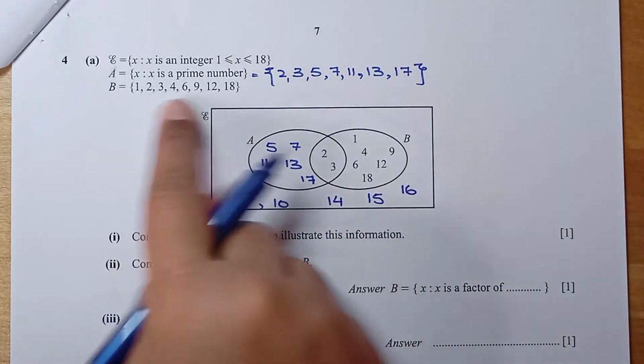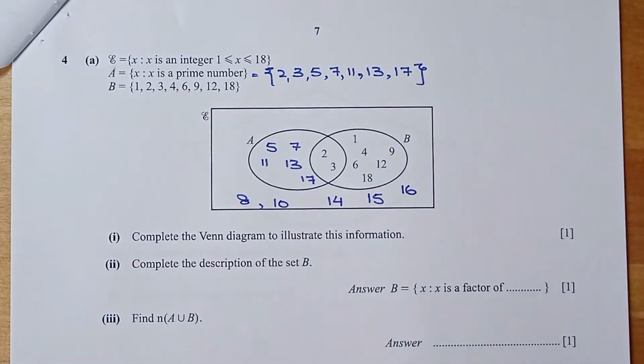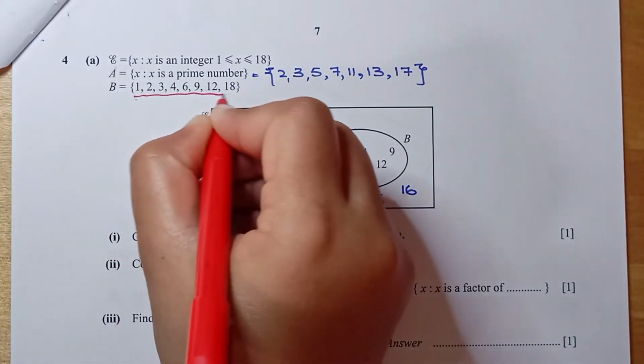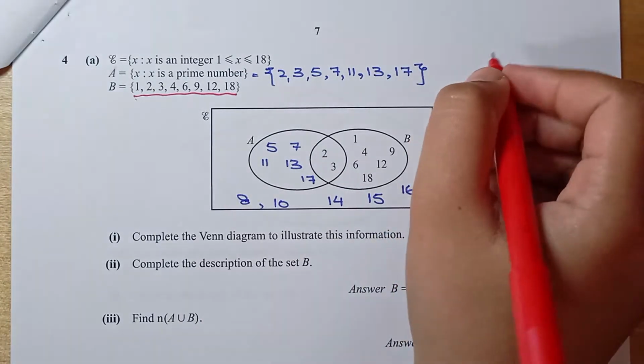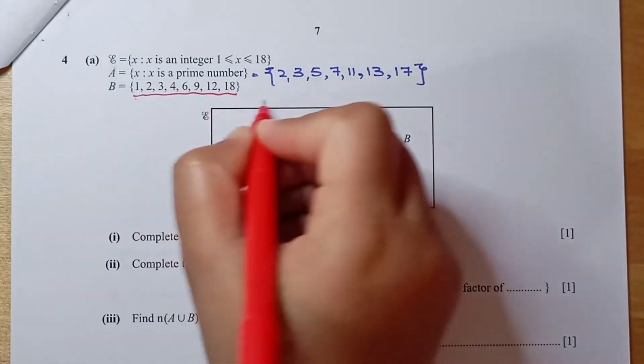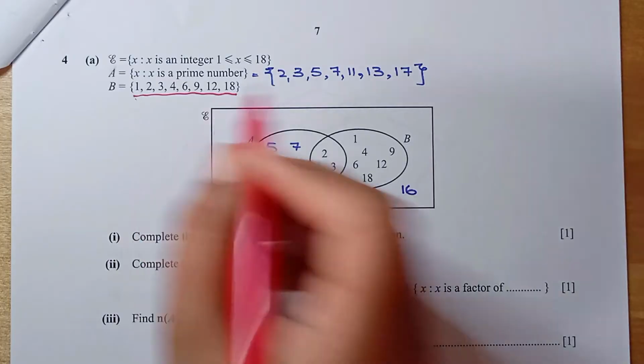Okay, so set B is a factor of what number? Whenever we need to find the factor of some number, we need to find the LCM for set B. First we need to write down the prime factorization of each and every element of set B.